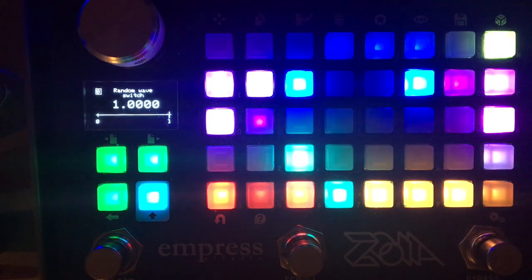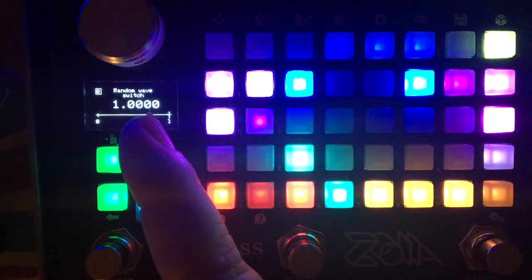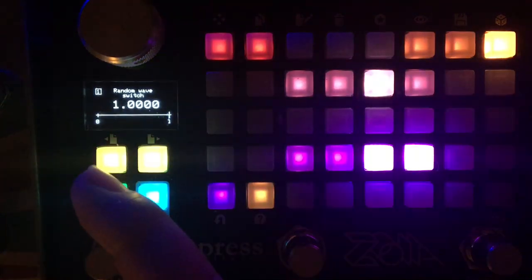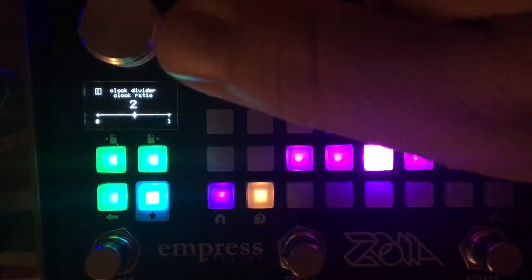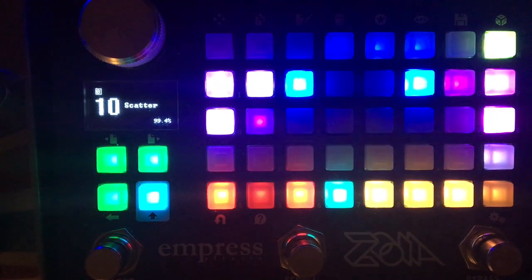You add random waveforms to that, it gets this, what I think is really lovely distortion that never quite settles down. But obviously, it works as a normal tremolo or a normal clock divided tremolo.